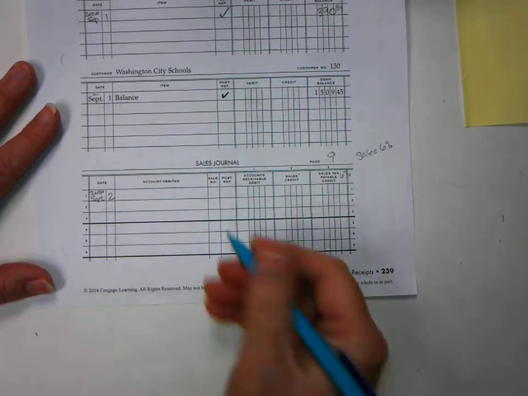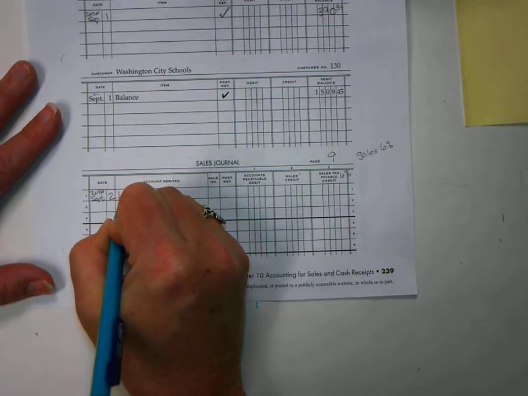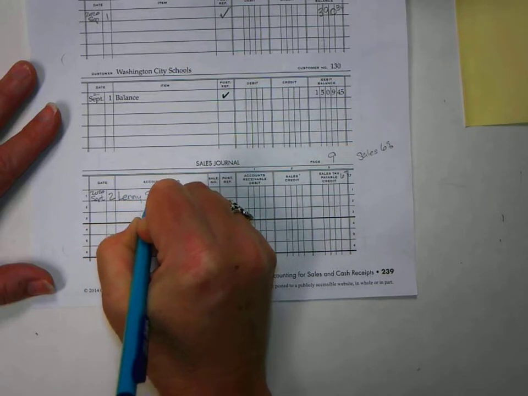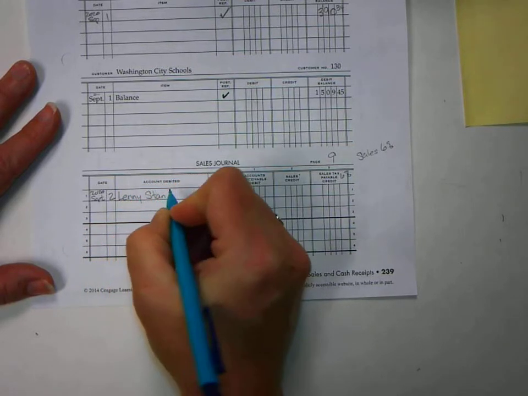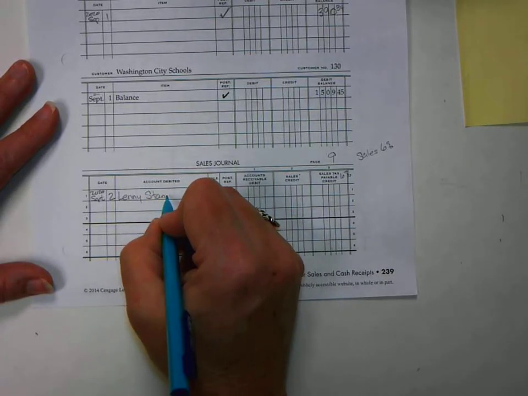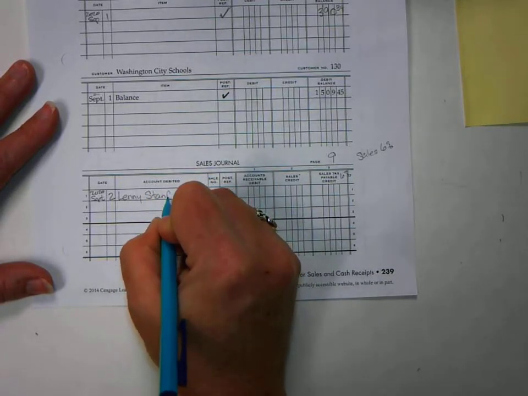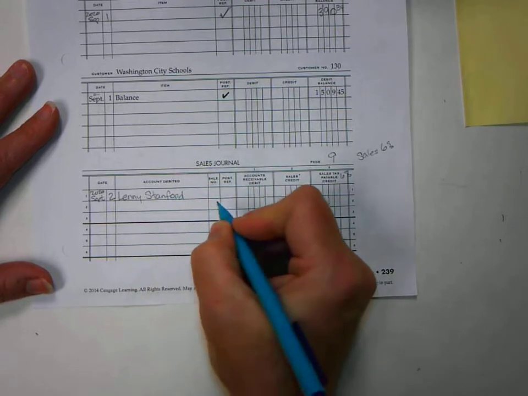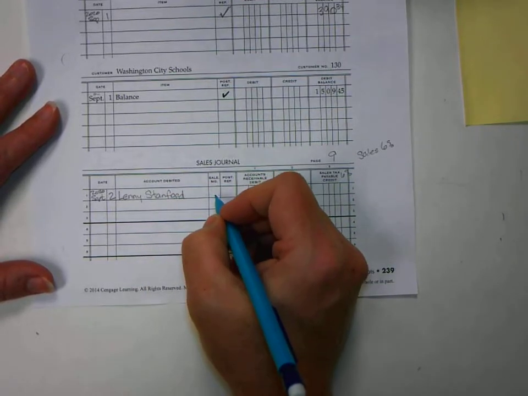On account to Lenny Stanford. Because it's on account, we need to put his name in here. We may have some sales for cash, and if it's for cash, we don't really care who it is. We just want to keep track of the people that are on account because they owe us money.